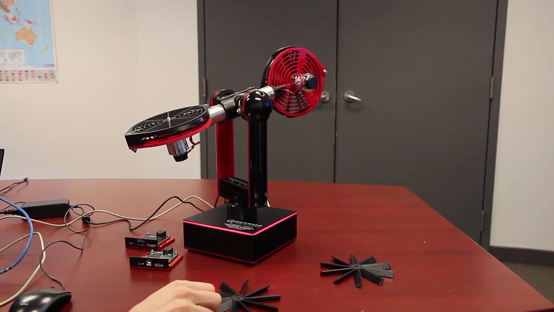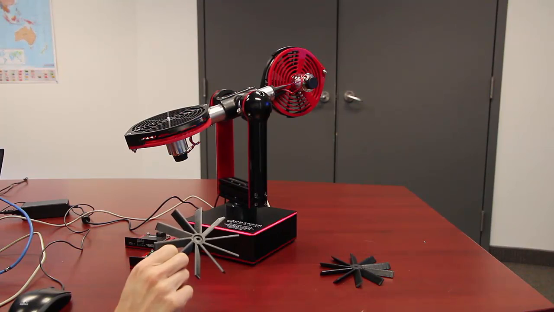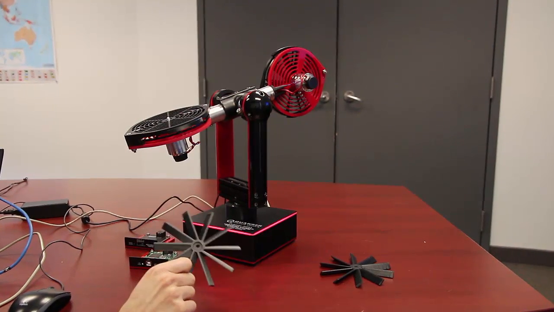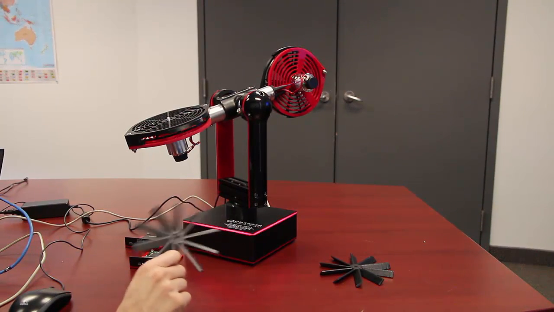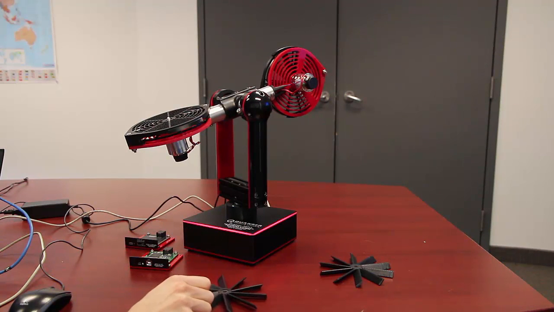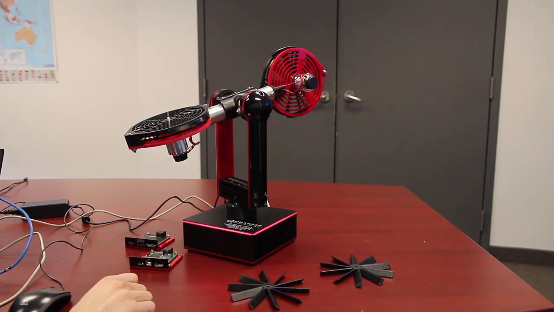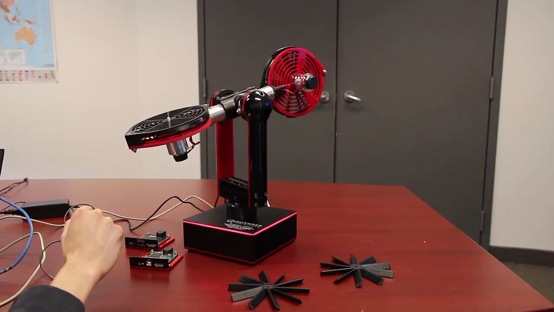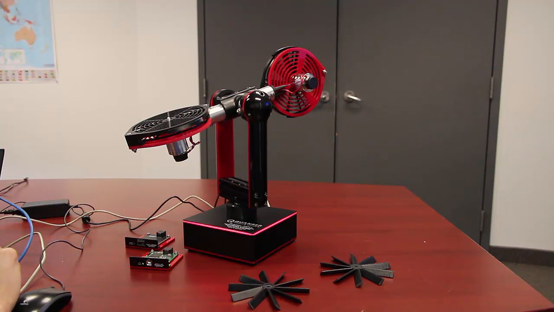Now we'll also be supplying another set of blades that are more high efficiency but have less coupling as well. So it'll be two different sets, right? But right now I'll just be using the standard rotors on the system.